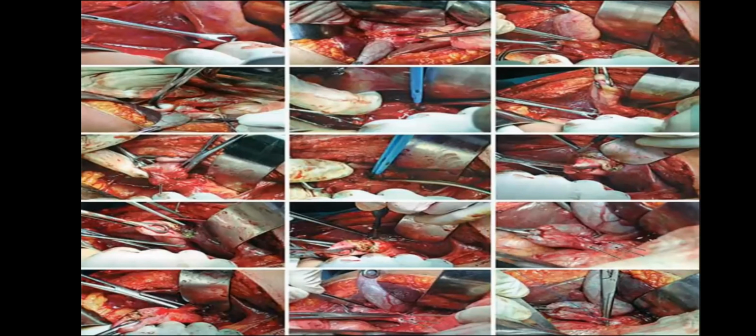Then the Hartmann's pouch is retracted down. Then Calot's triangle is dissected. Then suction dissection is done. Then we separate the gallbladder from the liver bed. All these pictures are about the retraction and separating the gallbladder from the inferior surface of the liver.